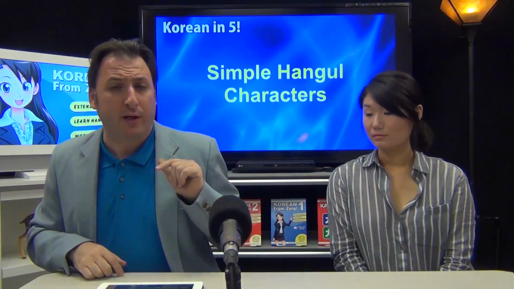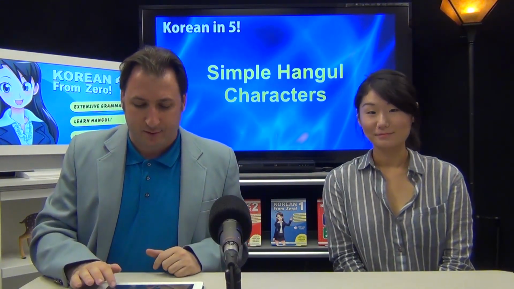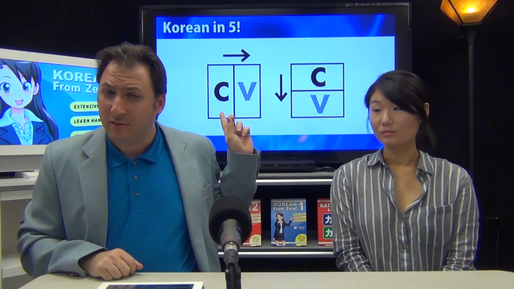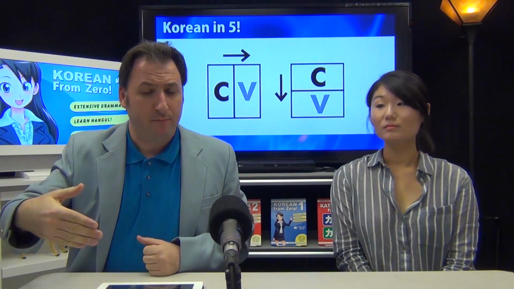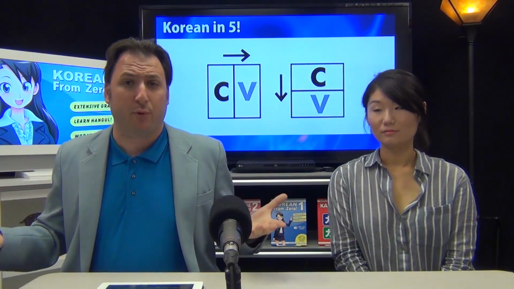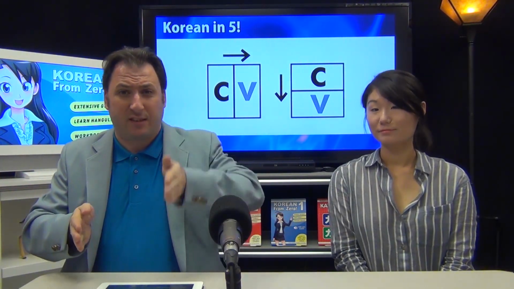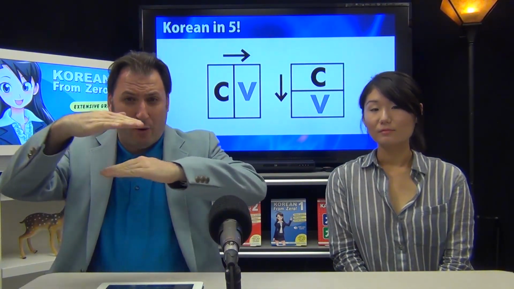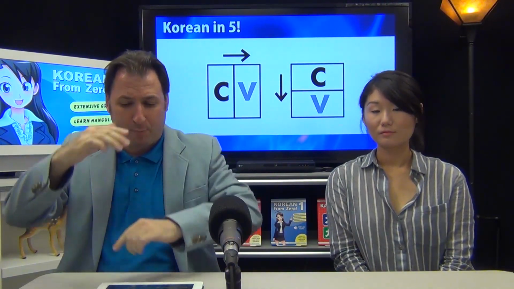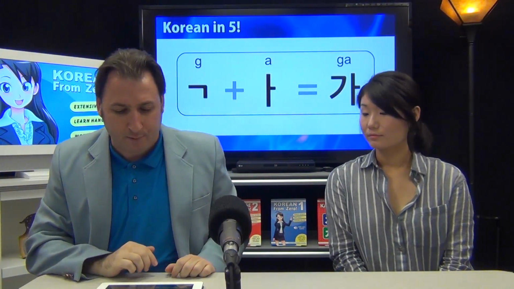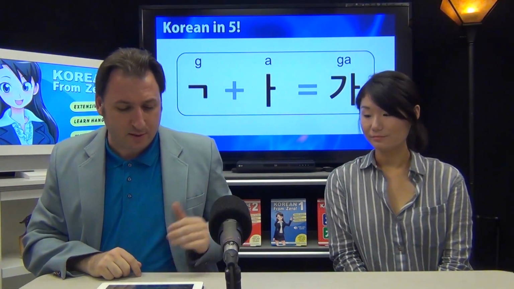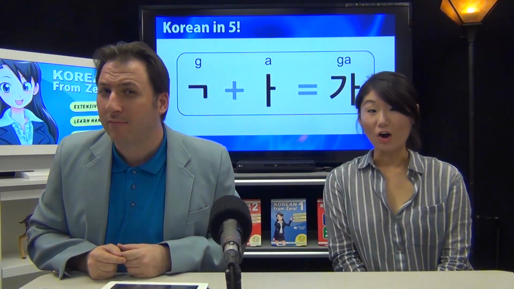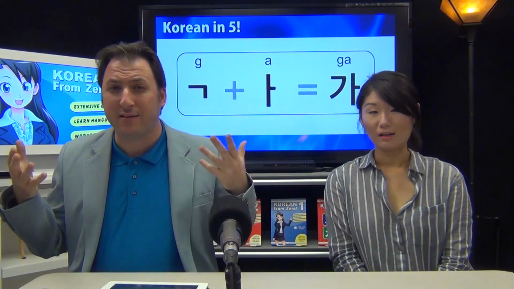Now we're going to look at some simple Hangul characters. We're going to take a consonant first, and then couple it with a vowel, and that's going to make a complete simple character. Depending on whether it's a stand-up vowel, it goes side by side, or if it's a lay-down one, it goes top to bottom. For example, let's look at a stand-up one, where the vowel is what determines this. What's this first symbol? 기역. Plus? Makes? 가.